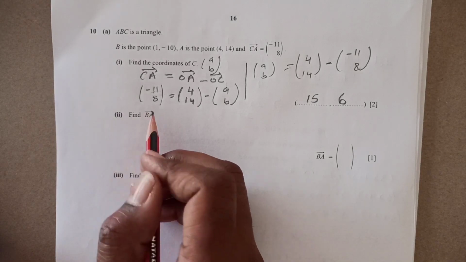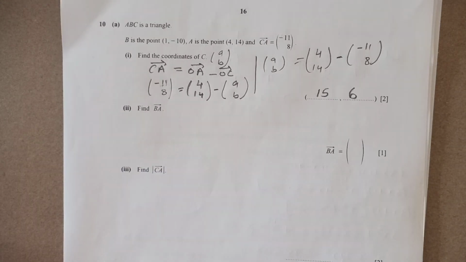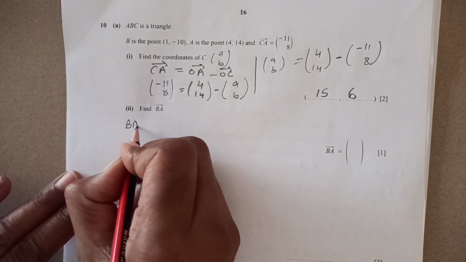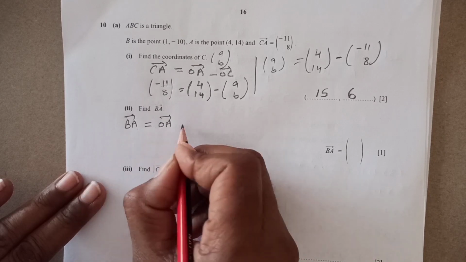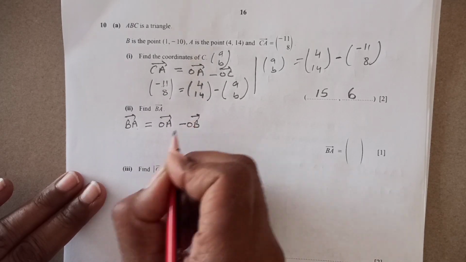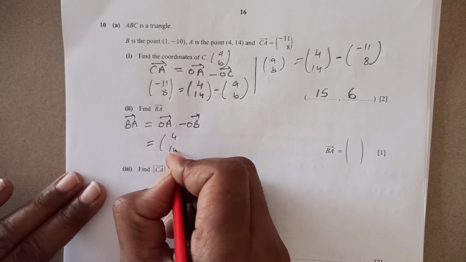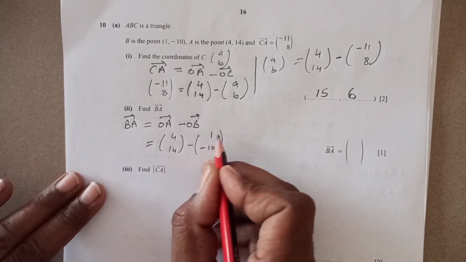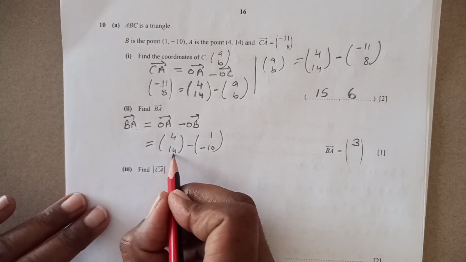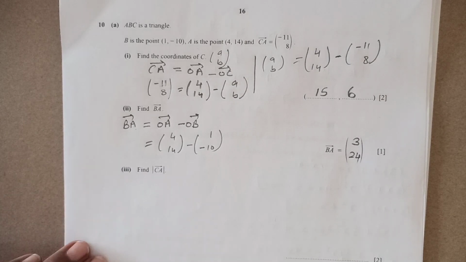So now find BA. Now for BA, we have OA minus OB. OA is (4, 14) minus OB is (1, -10). 4 minus 1, it's 3. 14 plus 10, it is 24. (3, 24) is the answer, right?